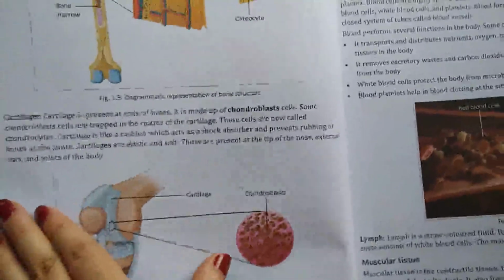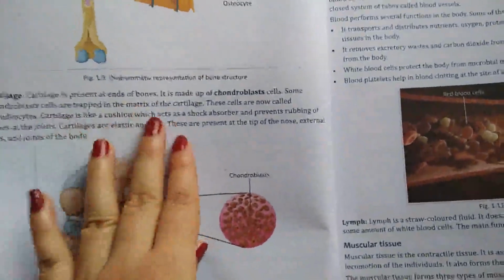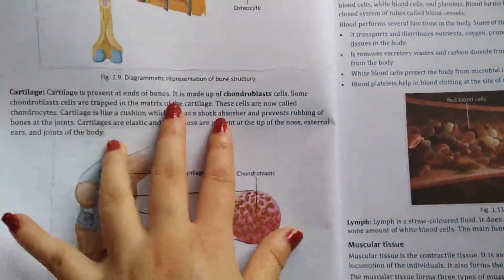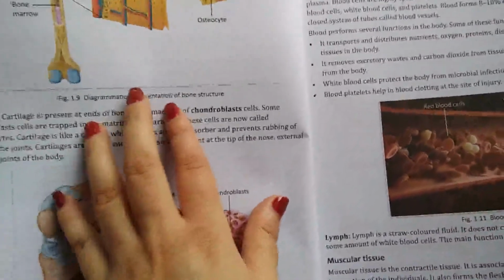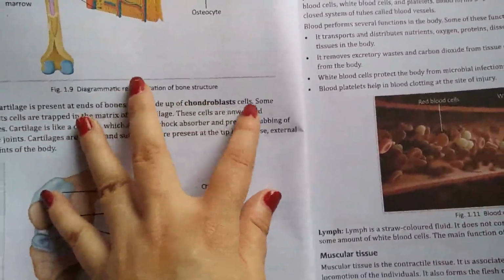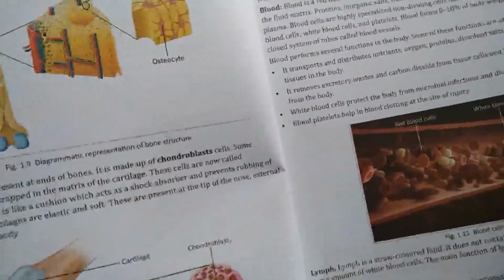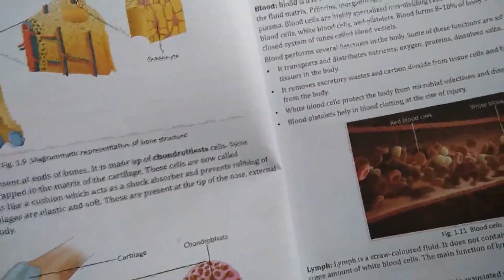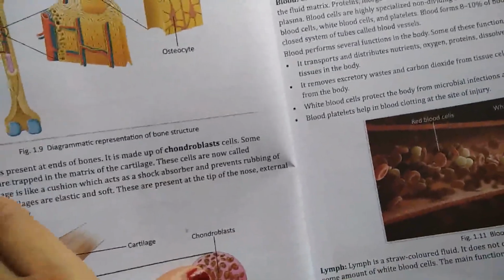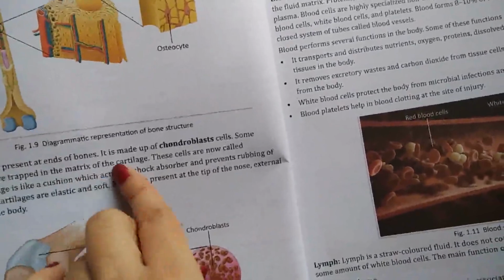Cartilage is present at the ends of the bones, and is made up of chondroblast cells. Some chondroblast cells are trapped in the matrix of cartilage.